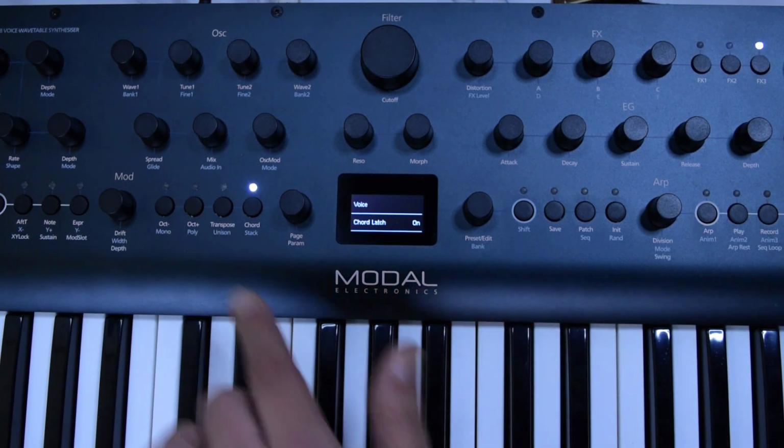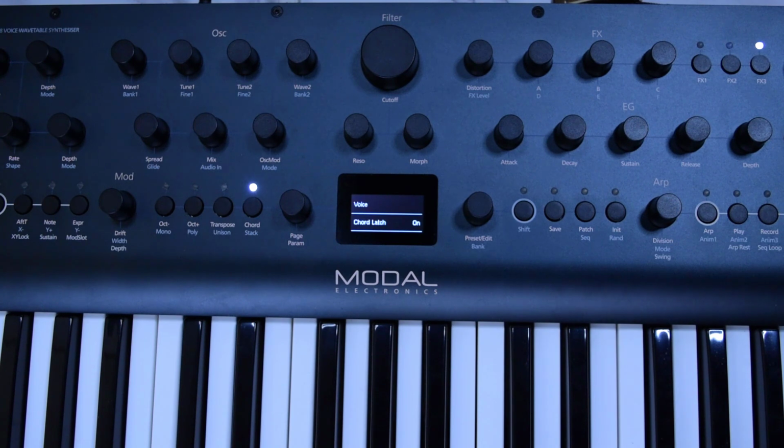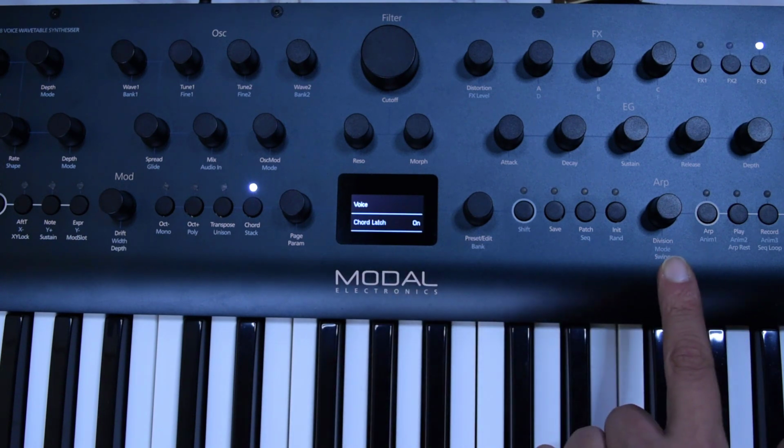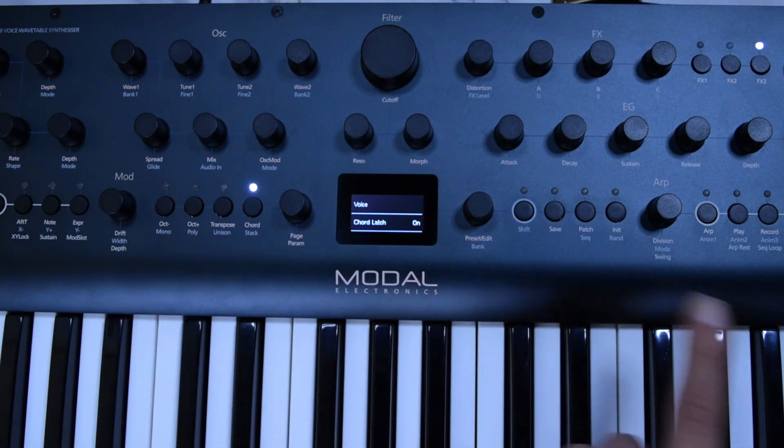Right. Now the transpose that you see right there, it's more for the ARP and the sequencer. So remember, on this one, I will not cover the sequencer and the ARP. I'm going to be doing it on a different video.